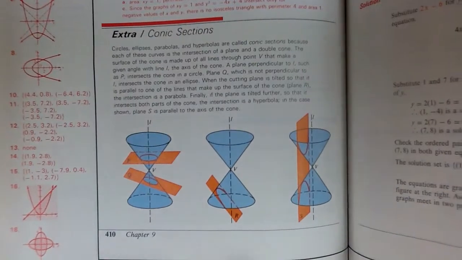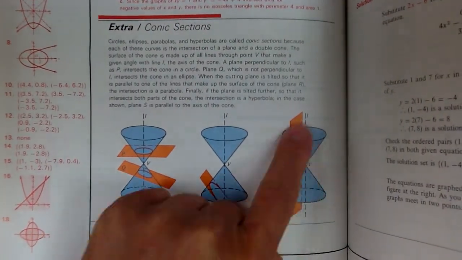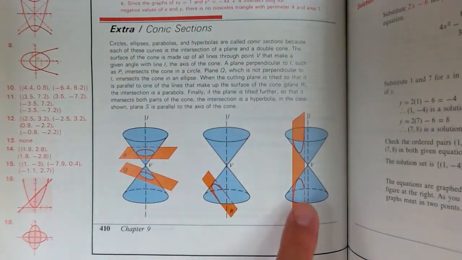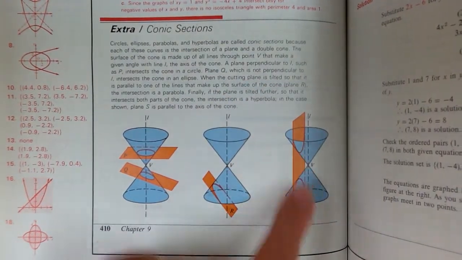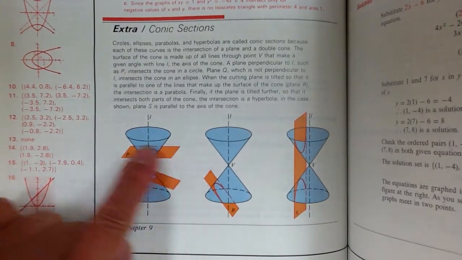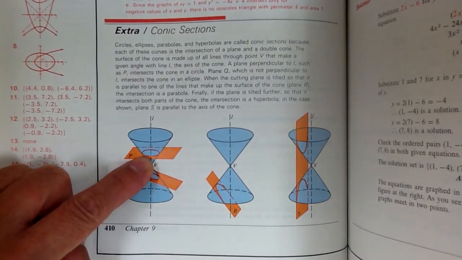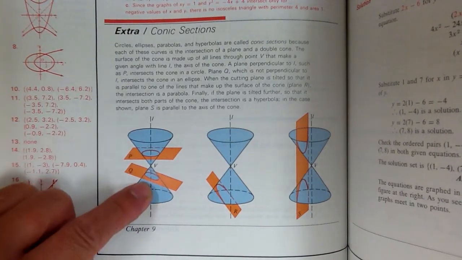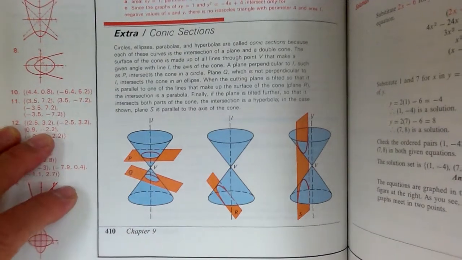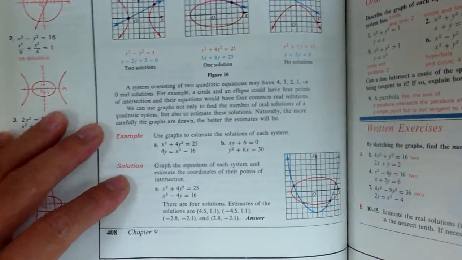If you go to page 410, you have a double cone, and when you cut straight through up and down, you get a hyperbola, like over here. If you cut at an angle, you get a parabola. If you cut straight across, you get a circle. If you cut slanted a little bit, you get an ellipse. So these are called conic sections. This is when you cut. So when they ask you for conic, that's what I mean by that.